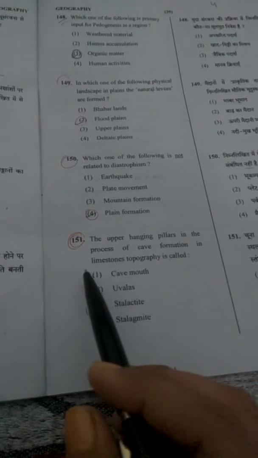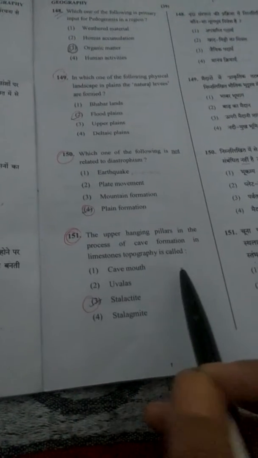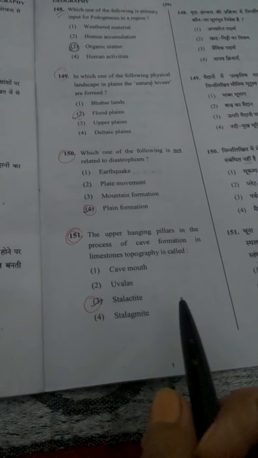Just understand the simple question. The upper hanging pillars in the process of cave formation in limestone topography is called? So it is stalactite. Limestone topography means karst topography.